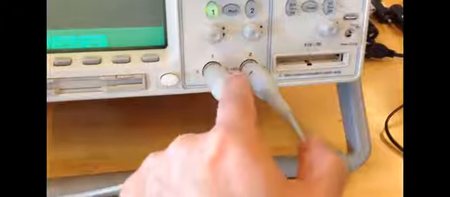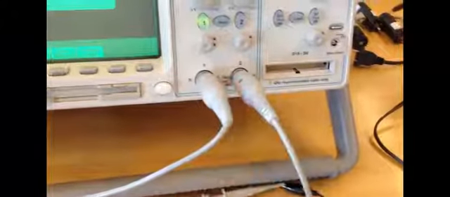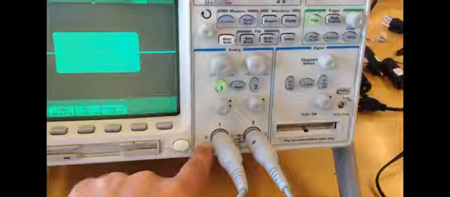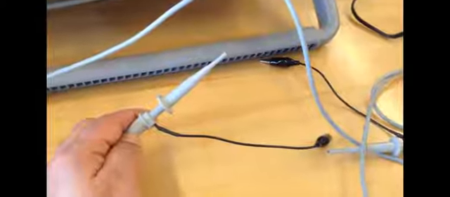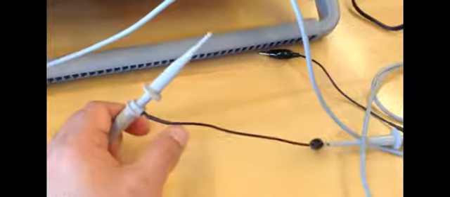Each channel is connected to a probe. These are called oscilloscope probes. Each probe from one side is connected to the BNC jack. We call this terminal or jack the BNC jack. And the other side of the cable, the oscilloscope probe, has 2 pins.